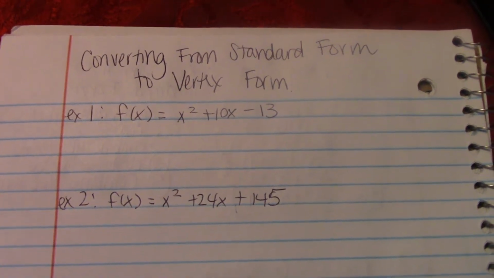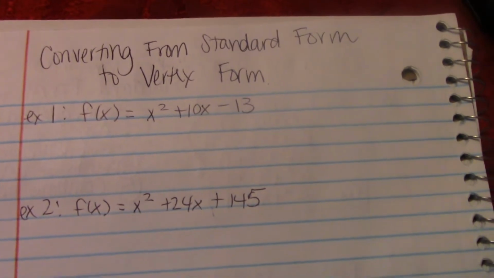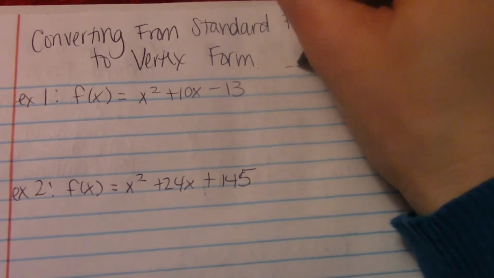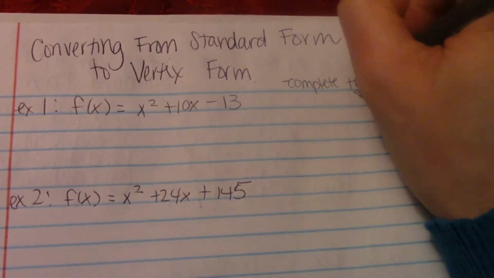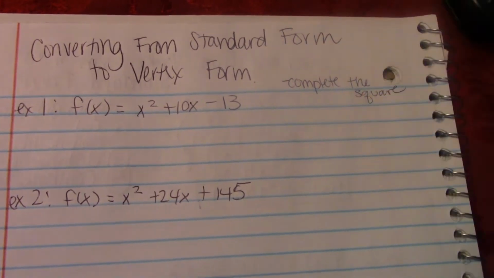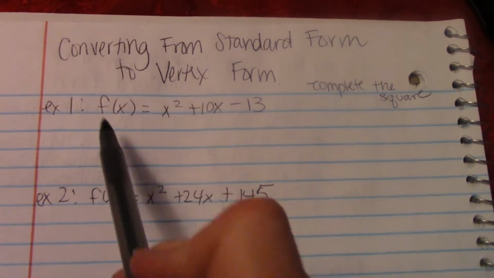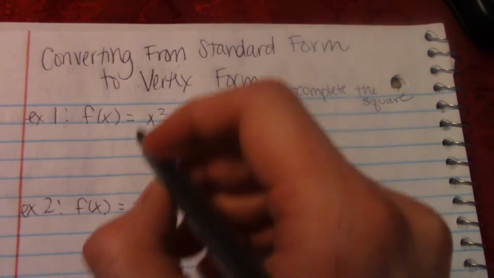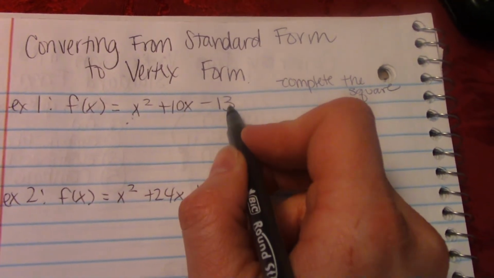Now we are converting from standard form to vertex form. To be able to do this, you need to know how to complete the square. So we need to complete the square. It's very, very similar. It's going to look a little bit different. This f of x is going to stay here each time. So we have this x squared plus 10x minus 13.